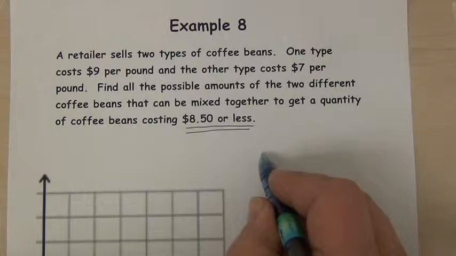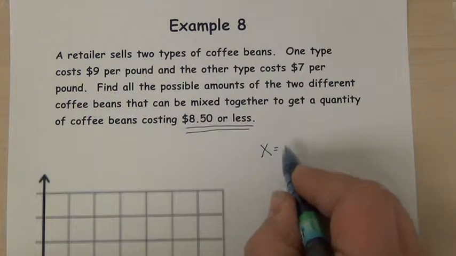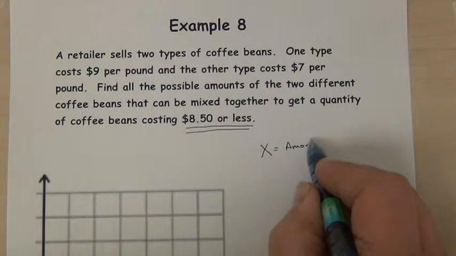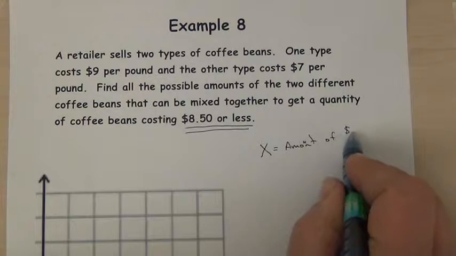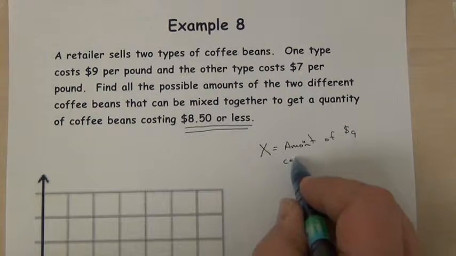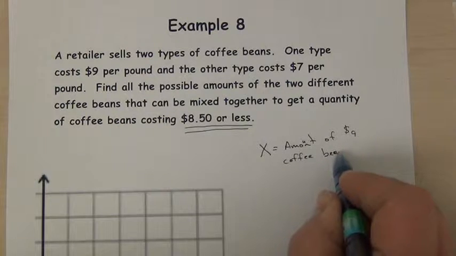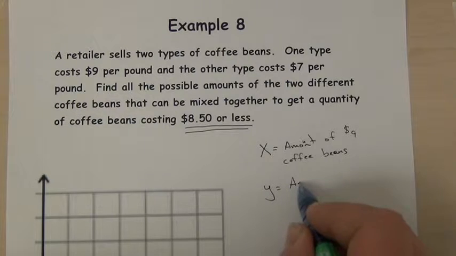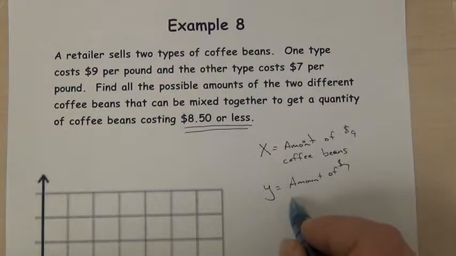And before we can write the inequality, we need to define some variables. So just for ease, I'm going to let x be the amount, spelled correctly, of $9 coffee beans I'm buying. And I'm going to let y be the amount of $7 coffee beans.